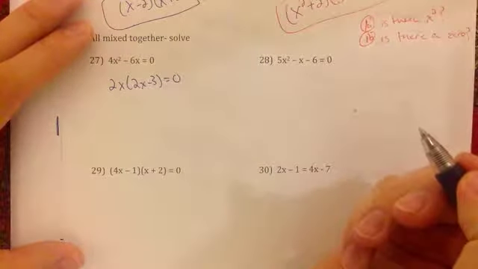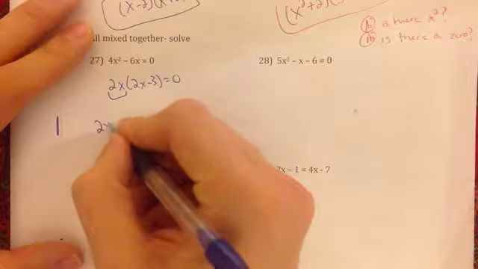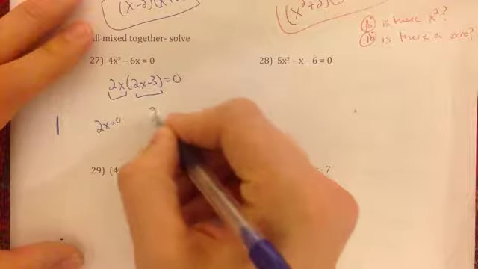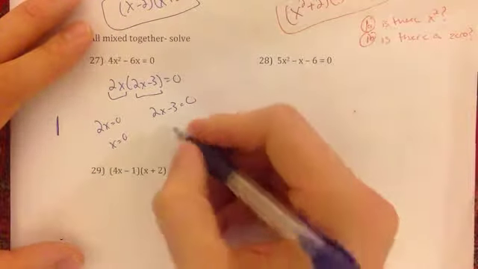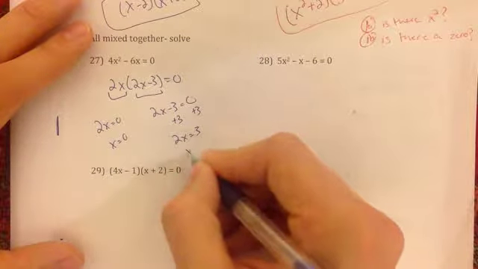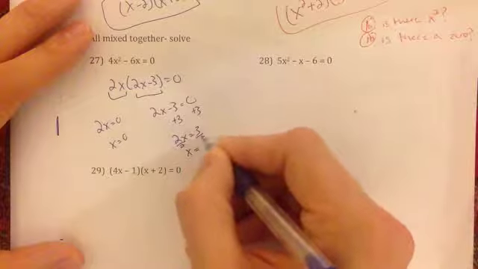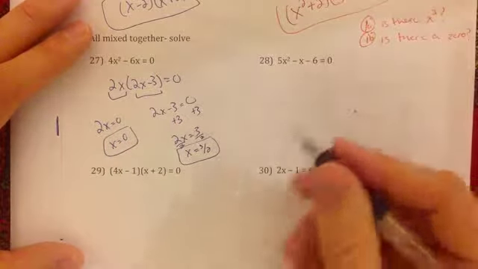All right. Are we ready to go? Yes, it's factored. So 2x could be 0. 2x minus 3 could be 0. In this first one, x is 0. And in the second one, we add the 3 to both sides and divide the 2 off. And you'll get x equal to 3 over 2, x equals 0. Those are 2 answers. Looks great.